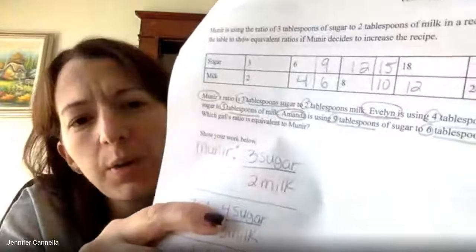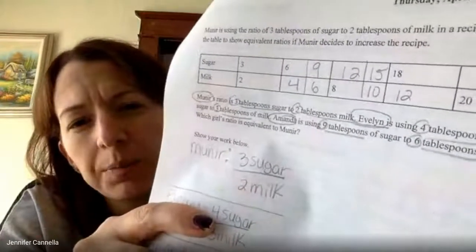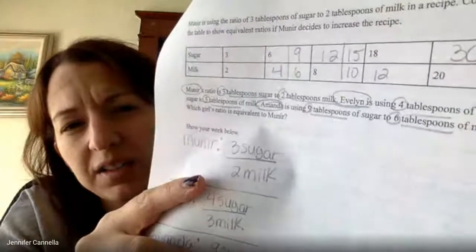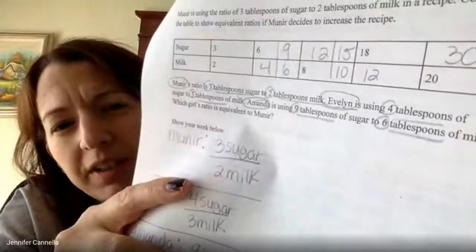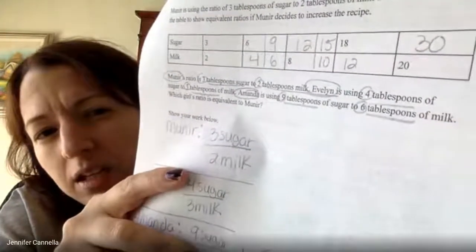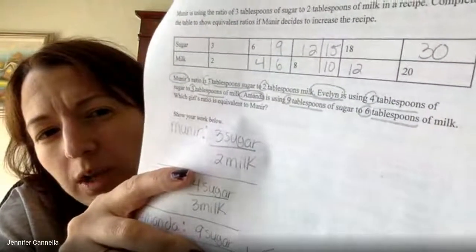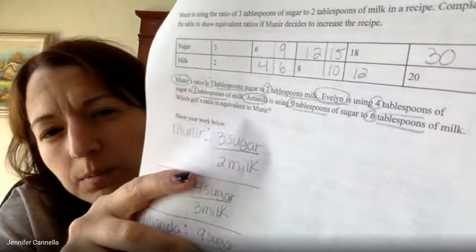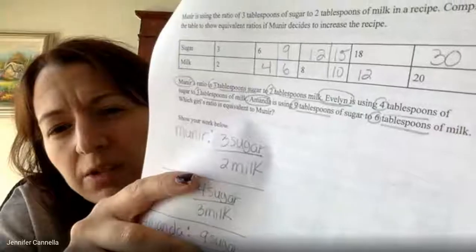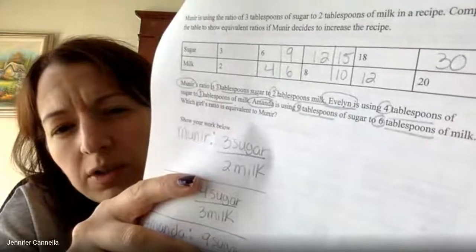Yeah. Let me show you. Was that you or me? That was me. Okay, watch. Look at my paper. So do you see how I put, we had 3 and 2 in black, and then 6 and 4, I added 9 and 6. You see how I added 12 and 8, and then I added 15 and 10, 18 and 12, and 30 over 20? Okay. So we need to figure out which student is equivalent to Munir.